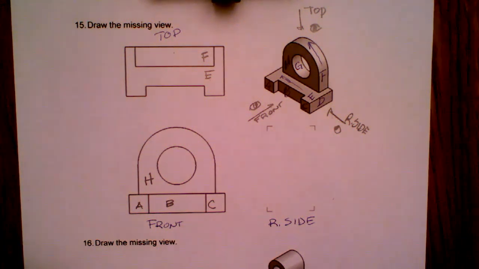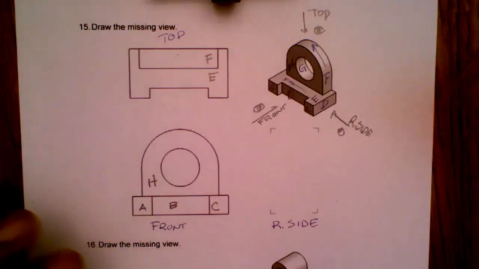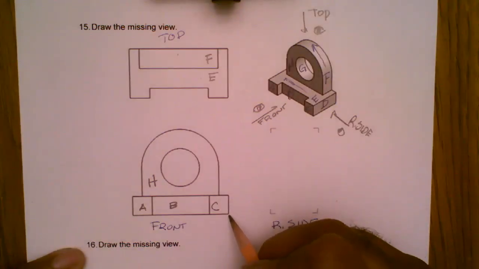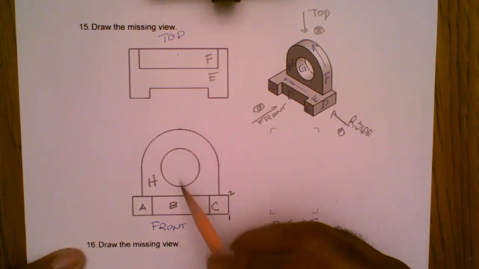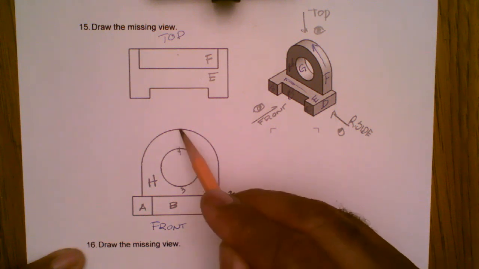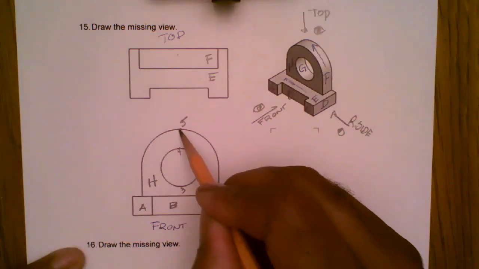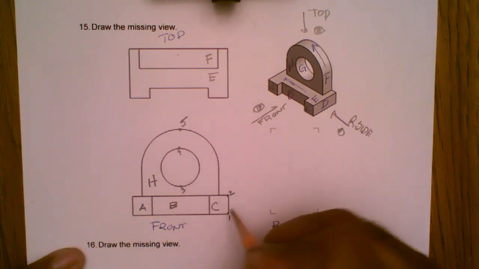So first thing I want to do is, once again, label points and keep with that theme. So this is point 1, it's 2, and this point up here would be point 3, and I'll tell you why in a minute. This is 4, and this is going to be point 5.